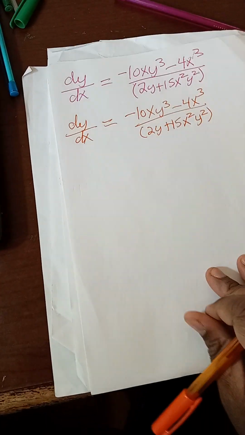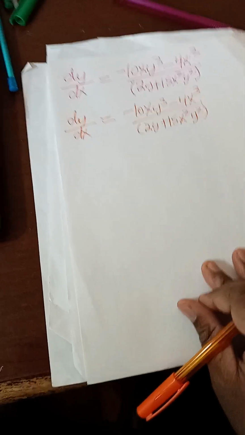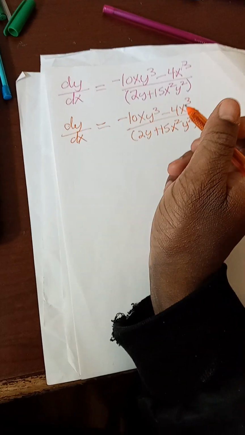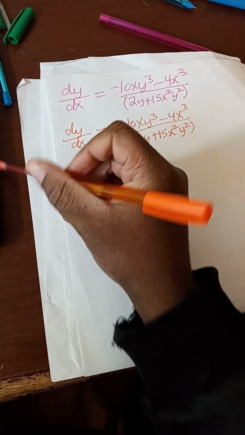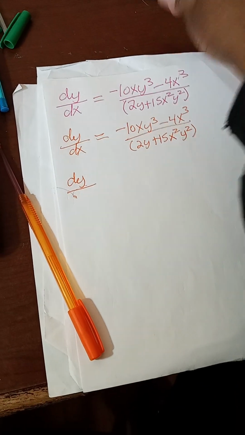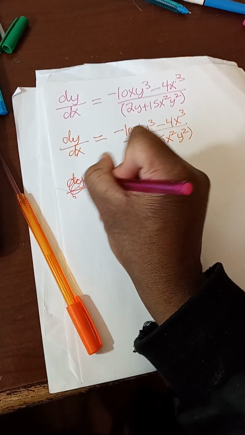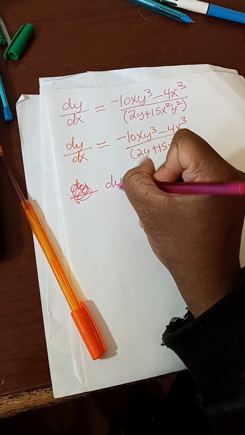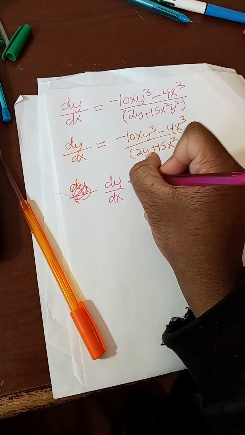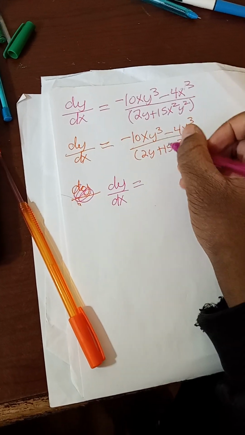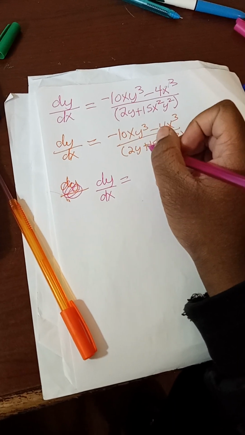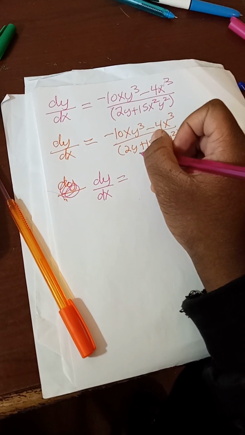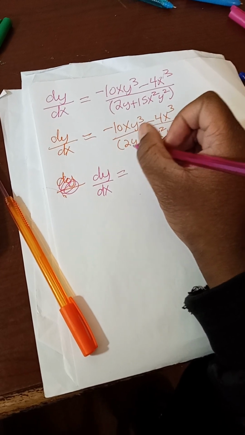Now, the next step involves a little bit of factoring in the numerator and denominator. So dy divided by dx is equal to, and in the numerator we could pull out a negative 2x because they have a 2 in common, a negative sign in common, and an x in common.